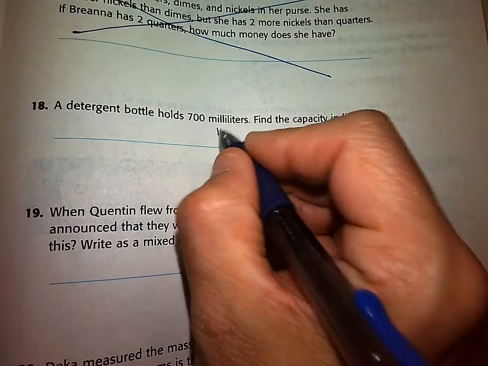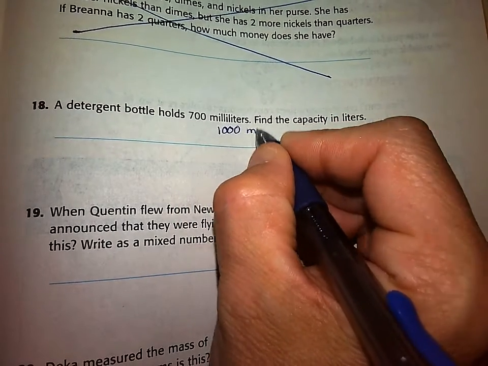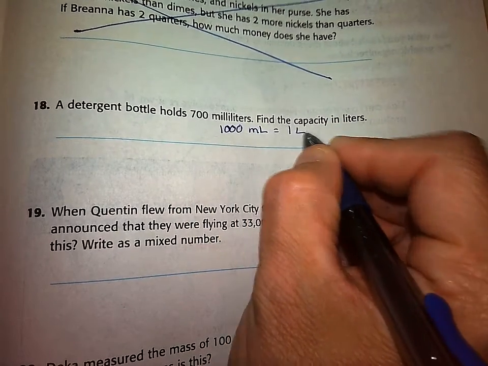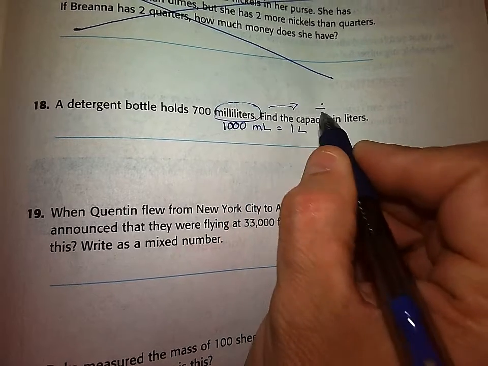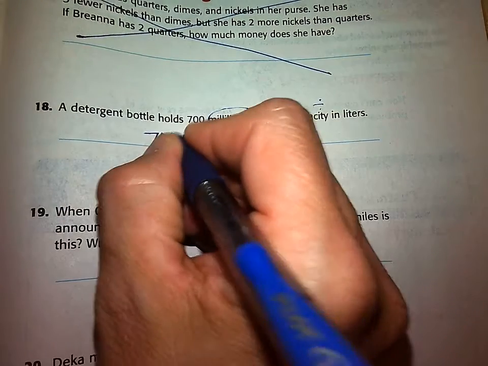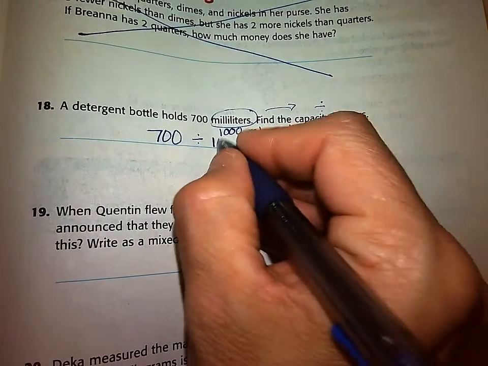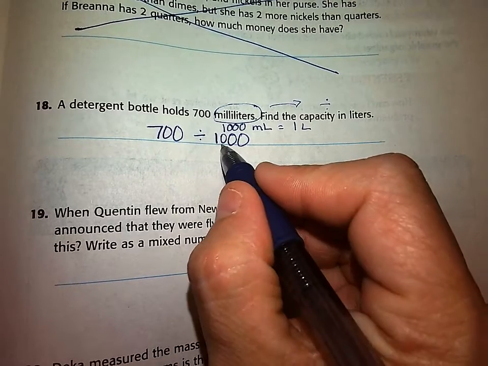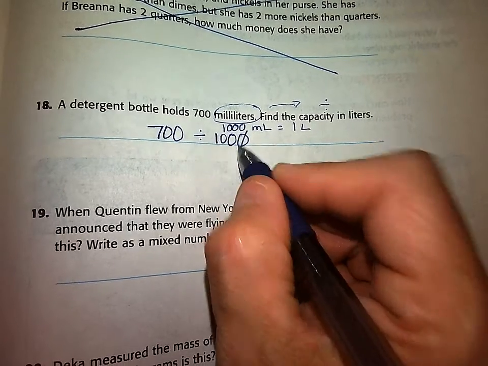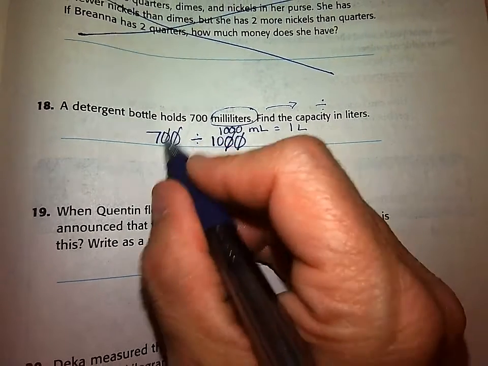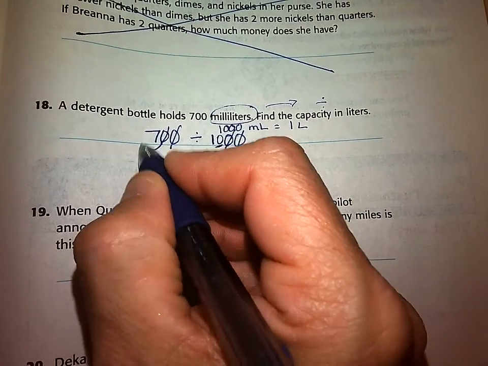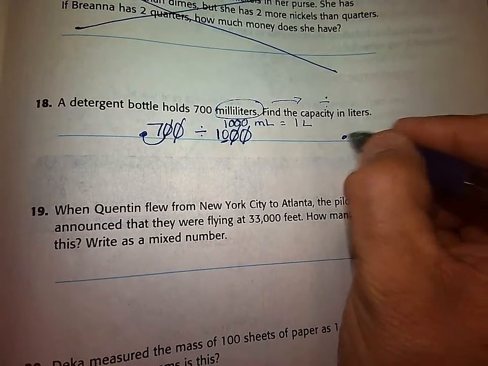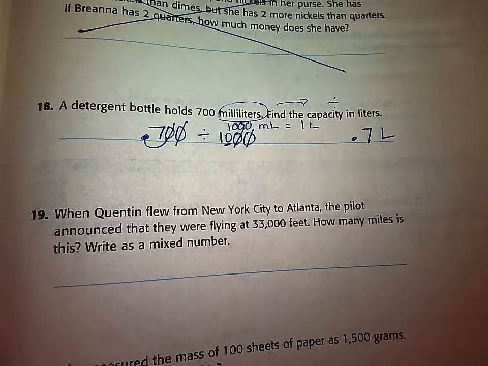Well, I know that 1,000 milliliters equals 1 liter. Going small to big, I'm going to divide. So I have 700 divided by 1,000. I have to move my decimal. I can cross off if I want until I run out. So now I'm going to move my decimal 1 place to make it smaller. So it's 0.7 liters.